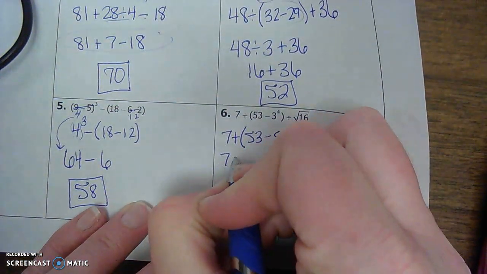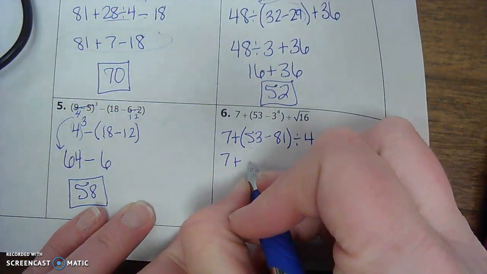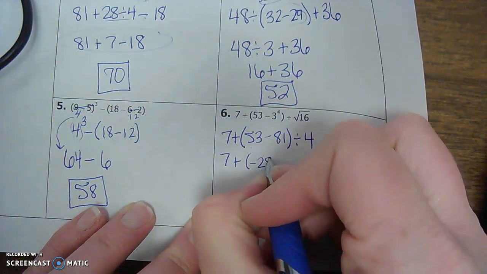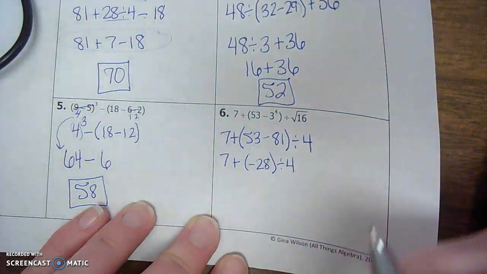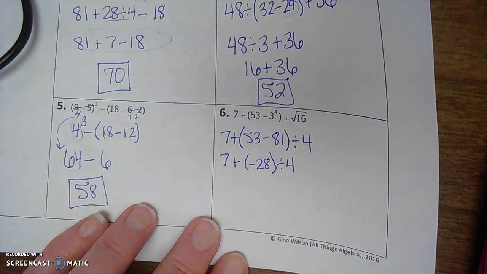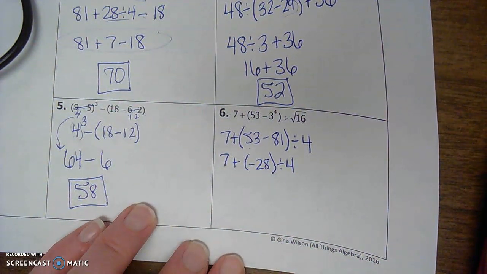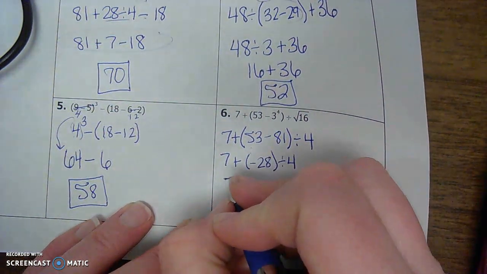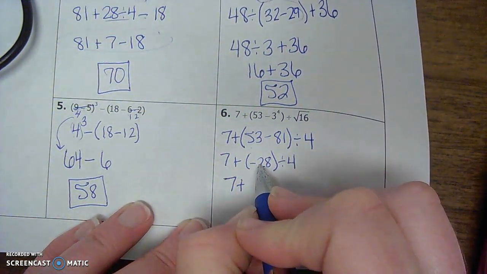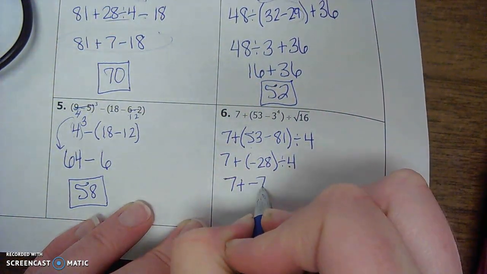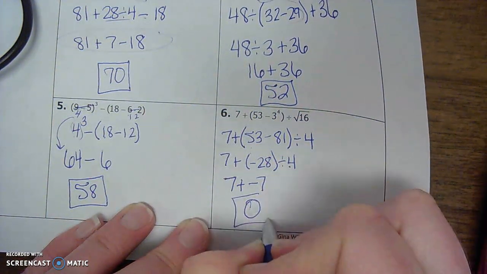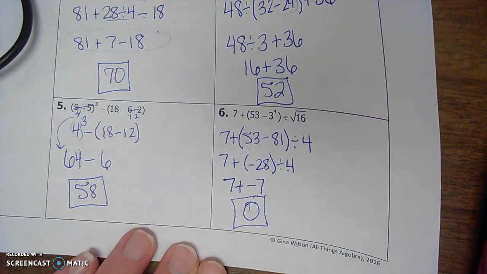So 7 plus 53 minus 81 is negative 28. And then we still have divided by 4. 7 plus negative 28 divided by 4 is negative 7. So 7 plus negative 7 is 0 for our final answer.